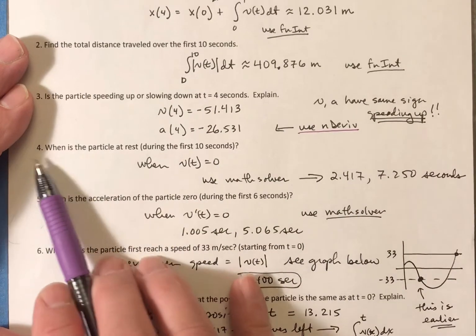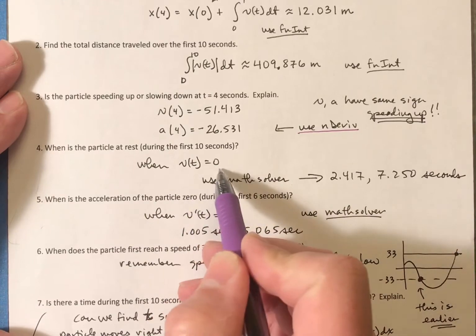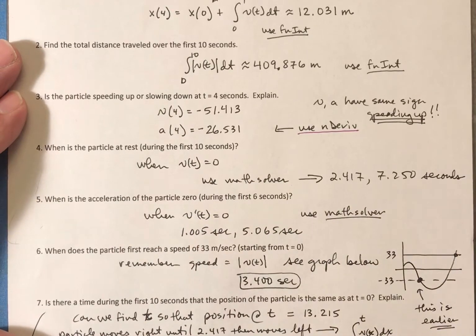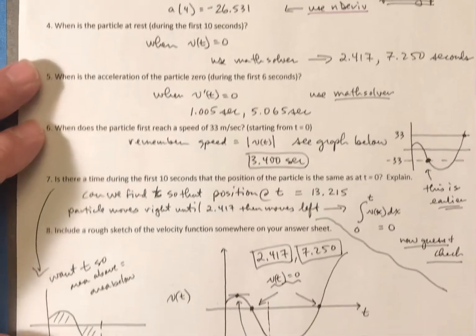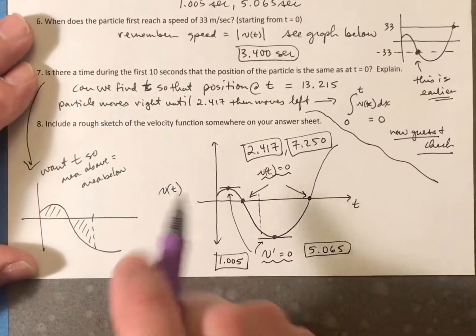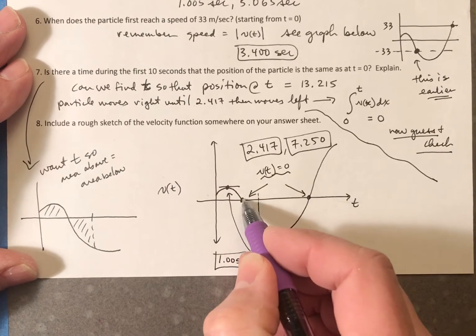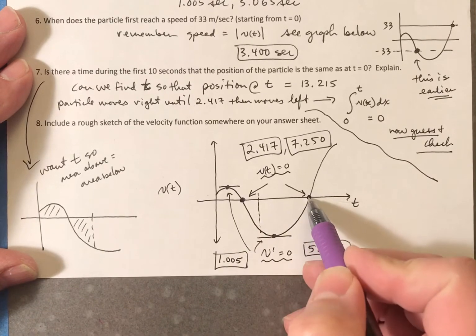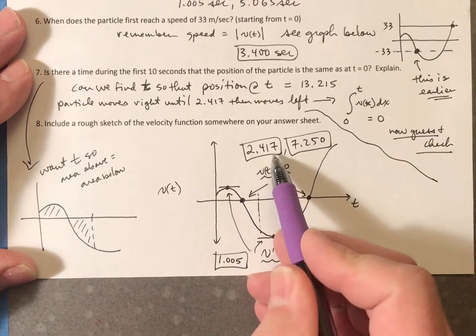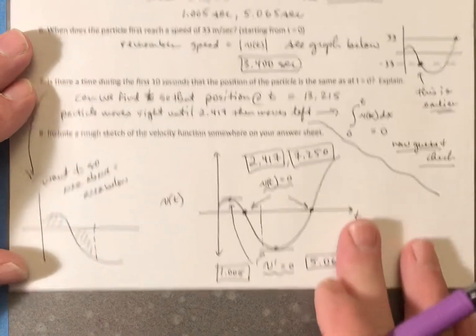Now, in number 4, when is the particle at rest? I want to know when the velocity is equal to 0. So I used Math Solver. In number 8, I asked you to include a rough sketch. So here's my sketch, and I'm looking for these 2 points when the velocity is 0. It turns out to be about 2.417 and 7.250.